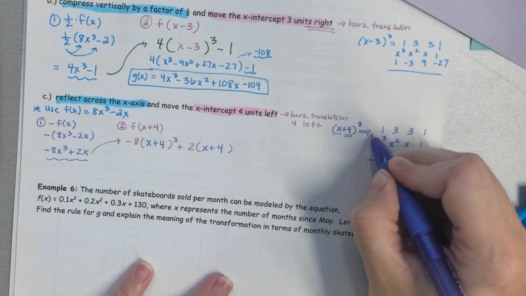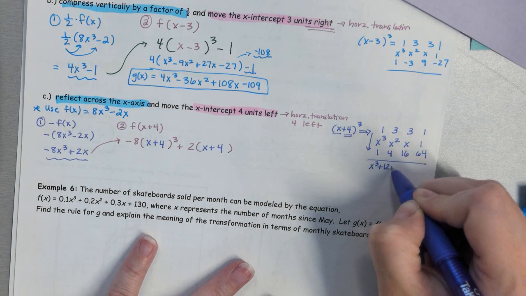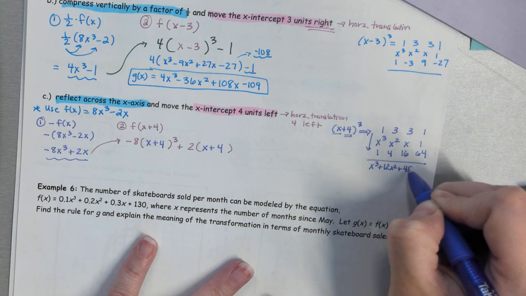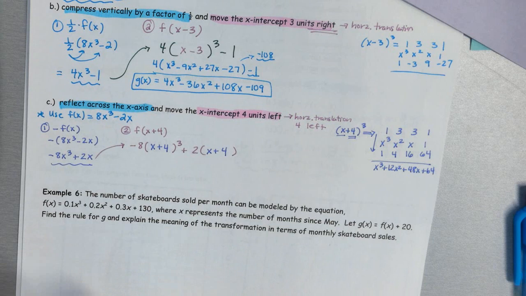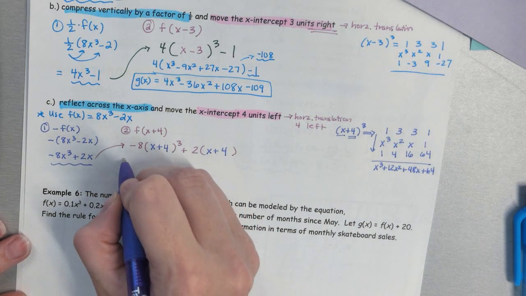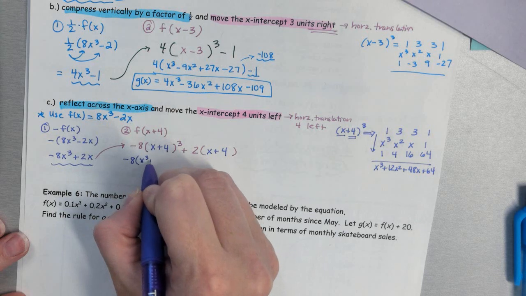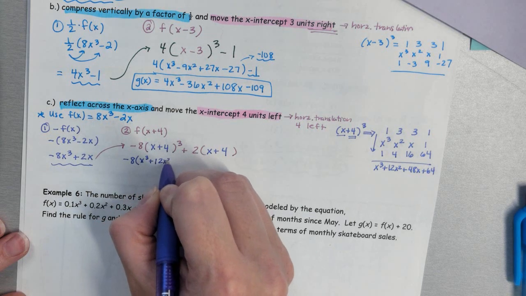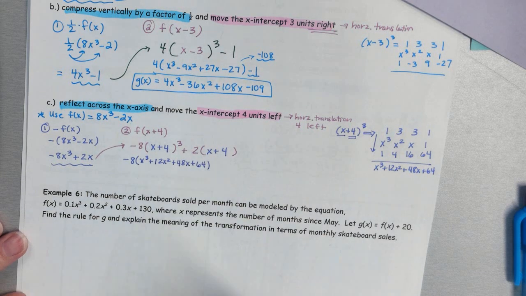Then I can multiply this straight down, so I have x cubed plus 12x squared plus 48x plus 64, and that's what I'm going to substitute back into my equation. So negative 8 times x cubed plus 12x squared plus 48x plus 64.